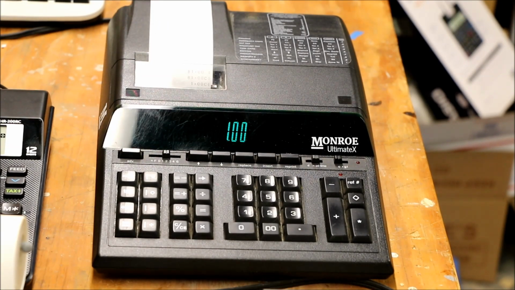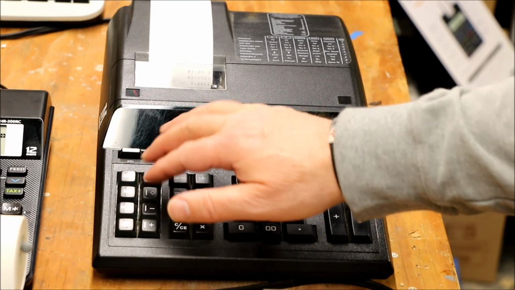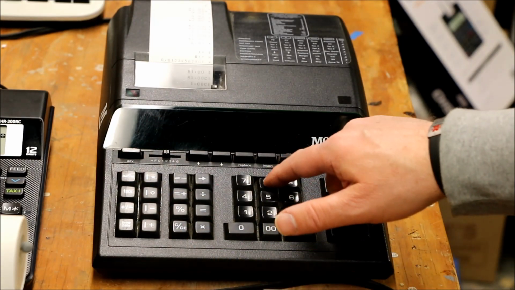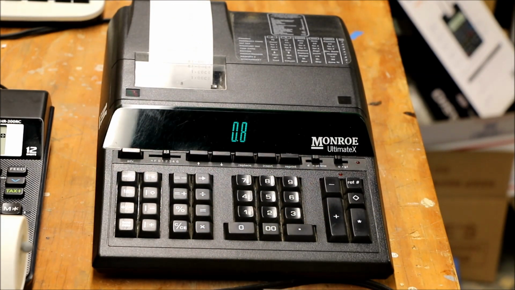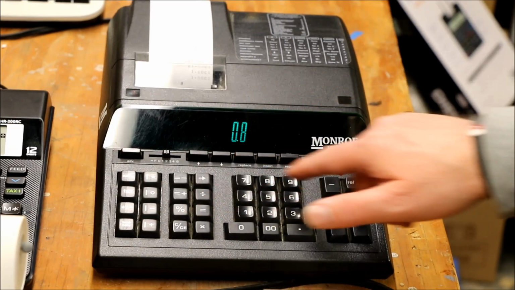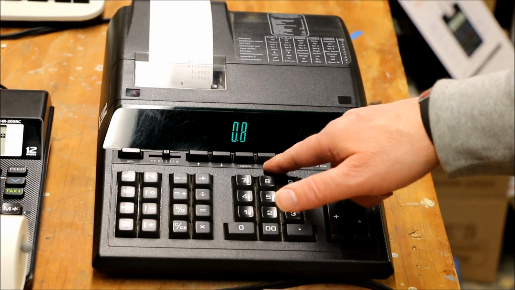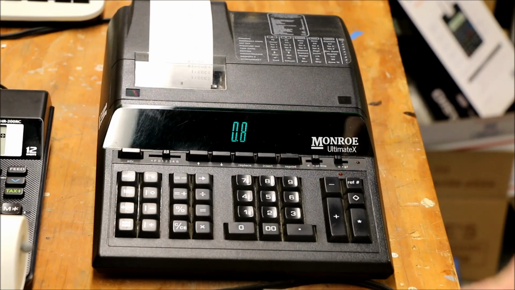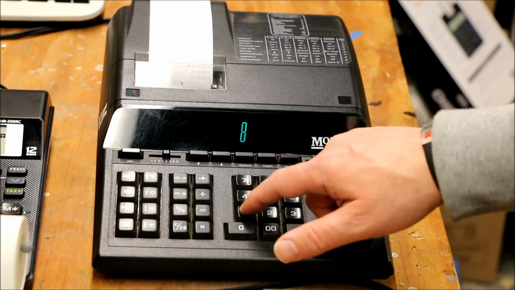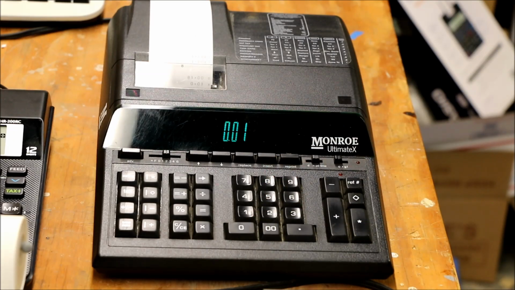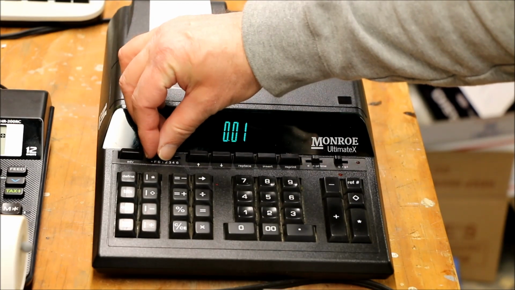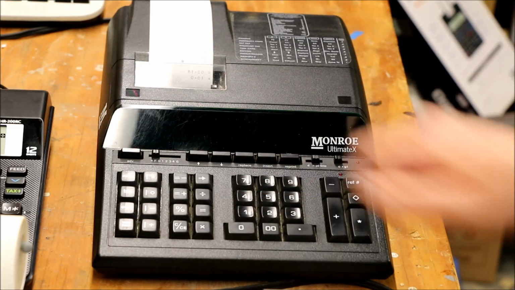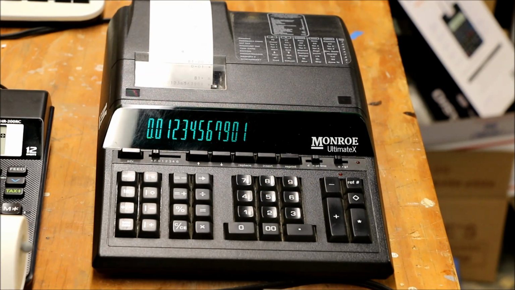Some other miscellaneous functions. The Monroe will let you set a 1 over x key. To set that up, you do define 0.8. That's the one that defines cost, sell, margin. When you do that, this key becomes 1 over x. This key becomes change in percent. So we've got that set up. If we want to do 1 over 81, we do 81, press that, and there it is. Let's set that to floating mode so you can get the whole thing. 81, 1 over x, and it's that value there.